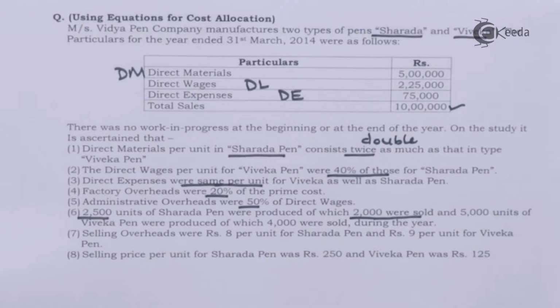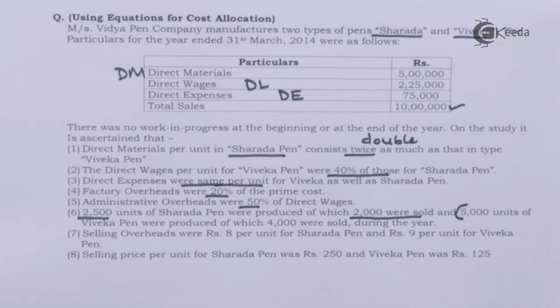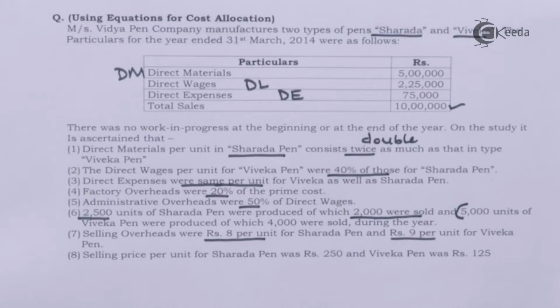2,500 units of Sharda Pen produced and 2,000 were sold. That means there is closing stock of 500 units. 5,000 units of Viveka Pen produced, of which 4,000 were sold. That means there is closing stock of 1,000 units. Selling overheads were rupees 8 per unit for Sharda Pen and rupees 9 per unit for Viveka Pen. Selling price per unit for Sharda Pen 250, for Viveka Pen rupees 125.